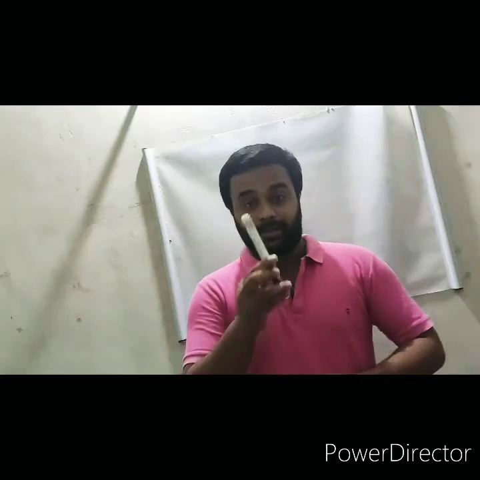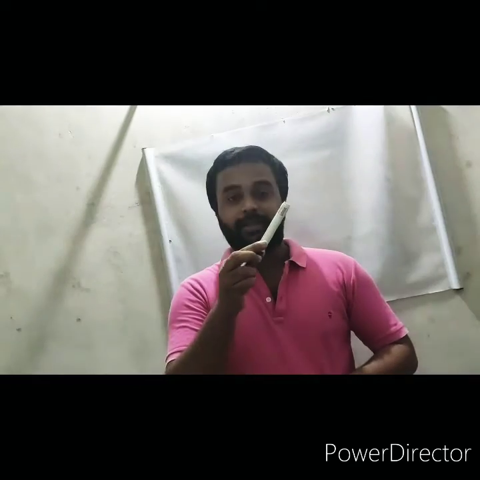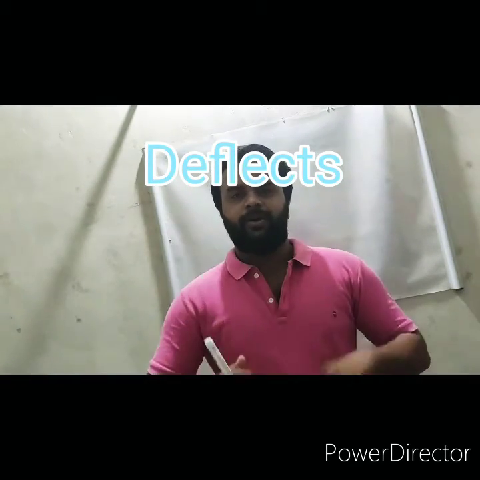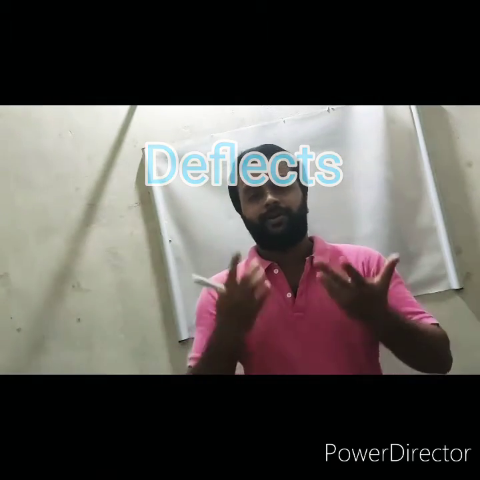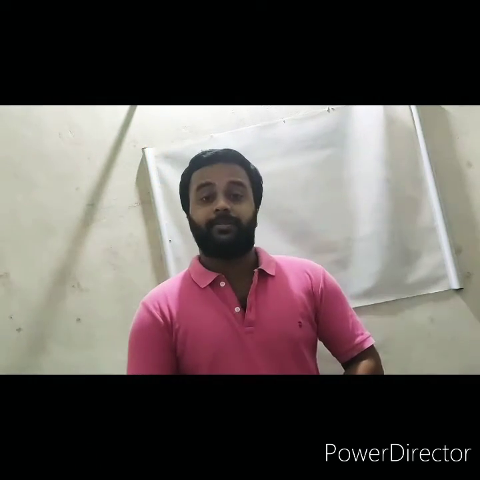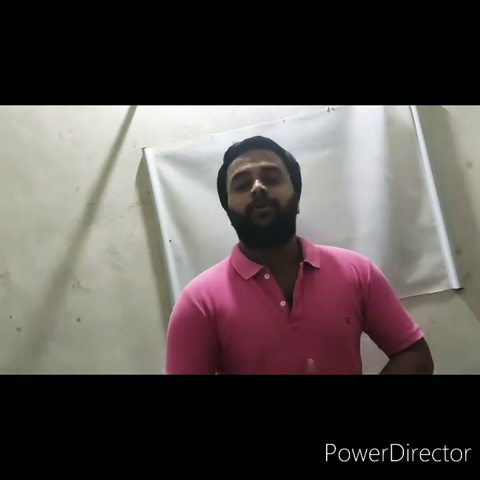Then what happens? We can see that the magnetic needle deflects. Do you know what's the reason? Why did the magnetic needle deflect? Now we are going to learn the reason for the deflection of the magnetic needle.